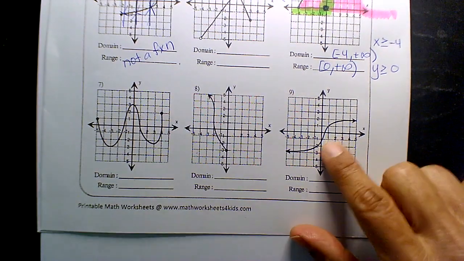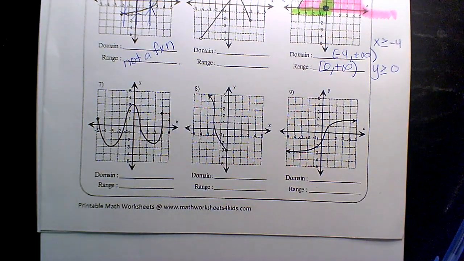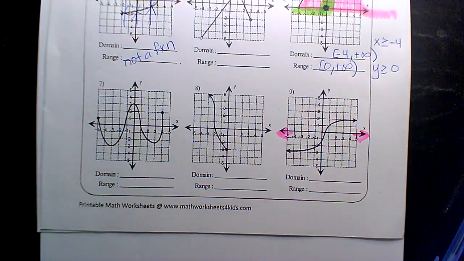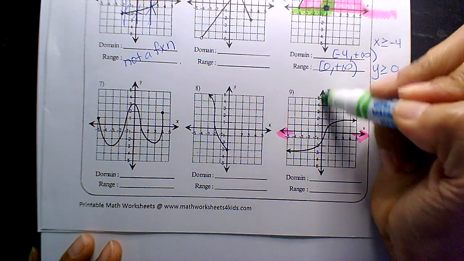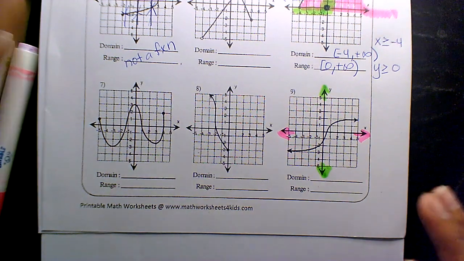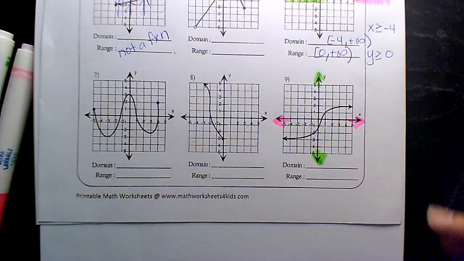Okay, 9, you have arrowheads both ways, so there is no definitive end. So this way goes to infinity, this goes to infinity, this is going to infinity, and this is going to infinity. There's no end point, right? There's no beginning or end. It's just forever both ways. So for domain, what would you write?